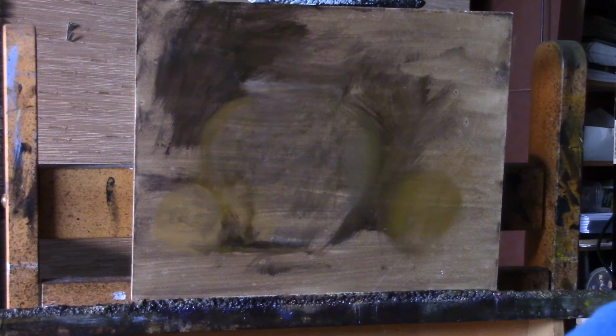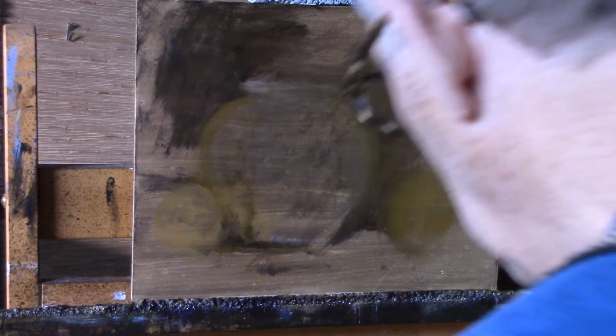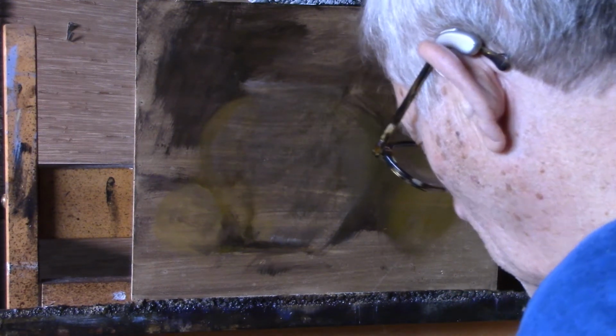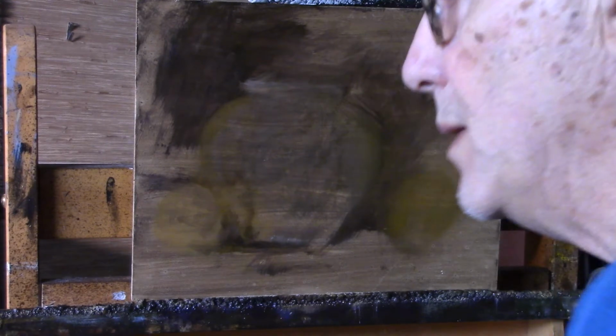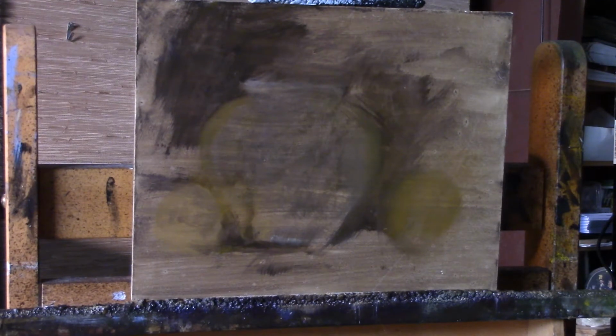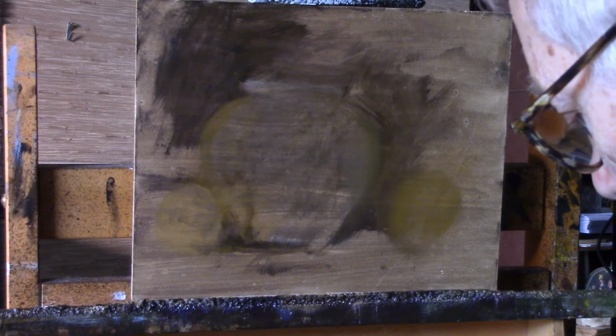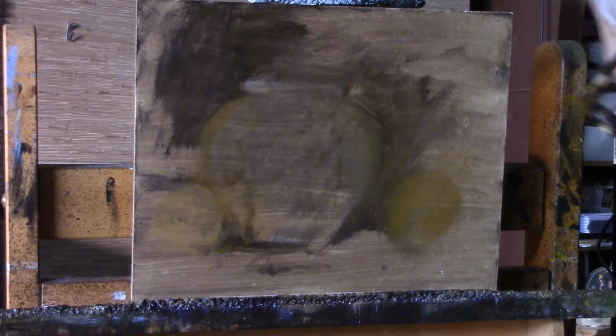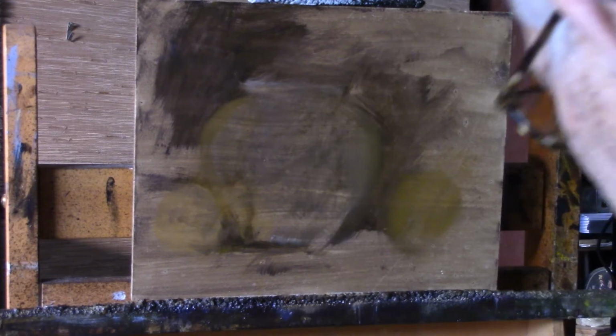So I'm going to take a little raw sienna, raw umber, a little ultramarine blue, and I'm going to take some liquid. This is the medium that I use to thin my dark areas.